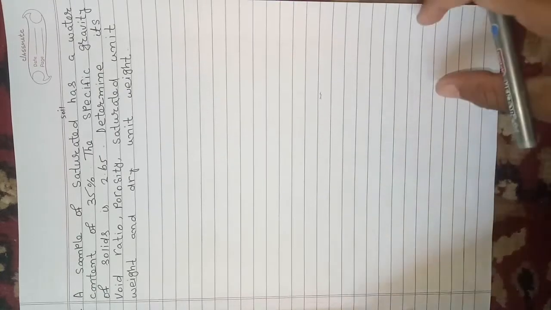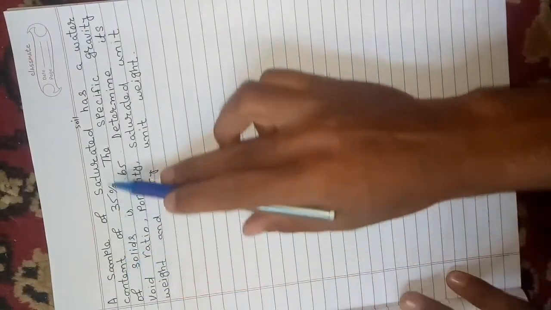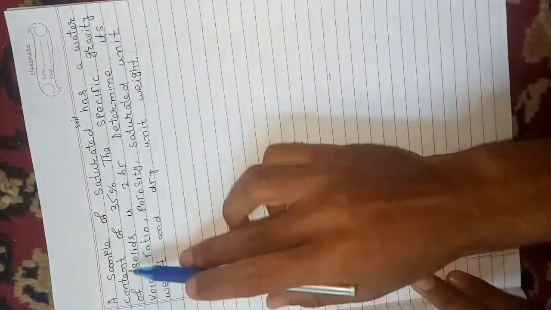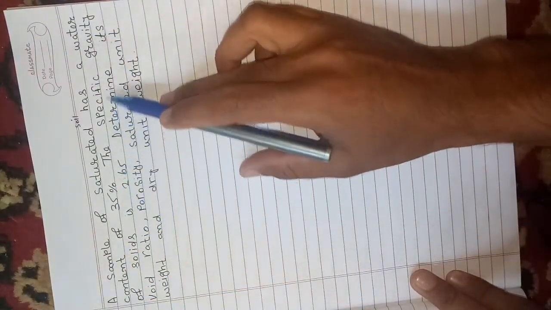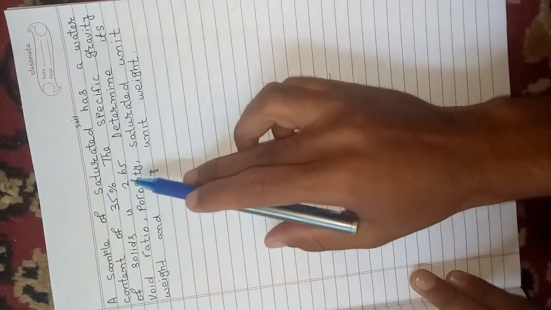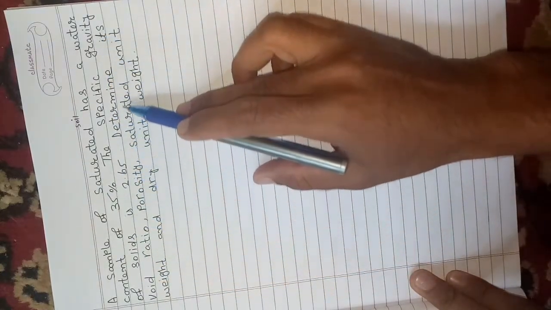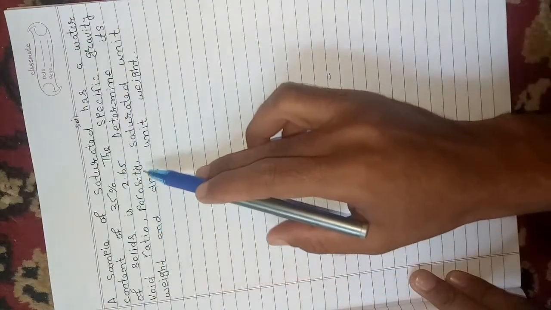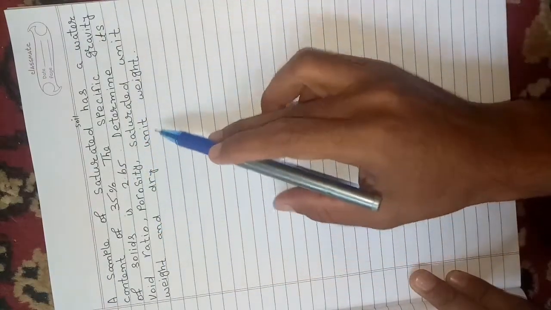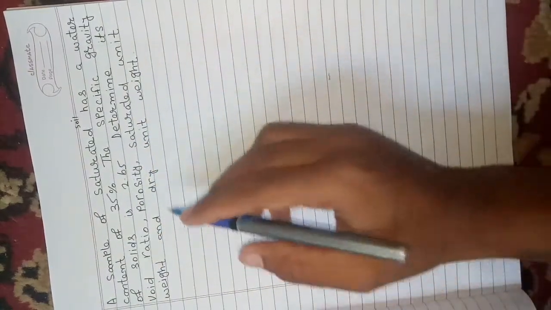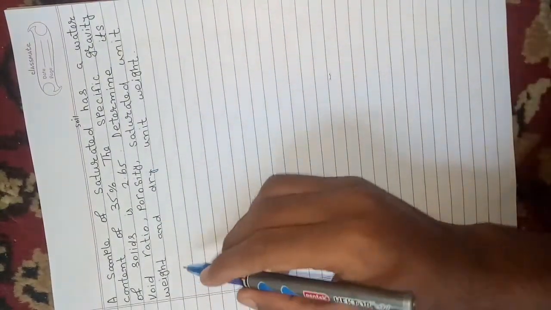So let us solve some more examples. This is the example: a sample of saturated soil has a water content of 35%. The specific gravity of solids is 2.65. Determine its void ratio, porosity, saturated unit weight and dry unit weight. So we have to determine these quantities. Let me first determine the void ratio.